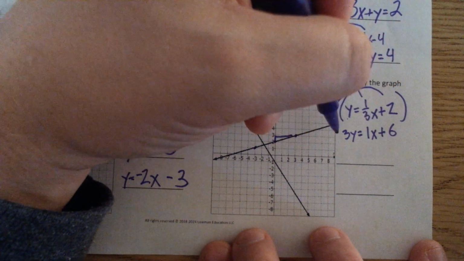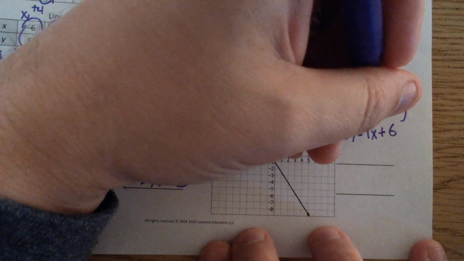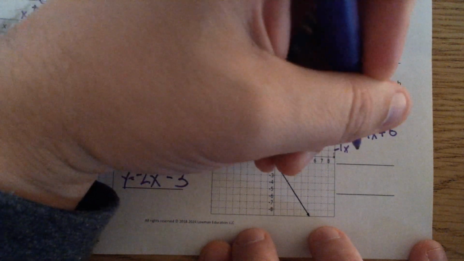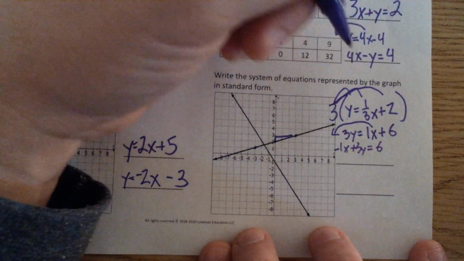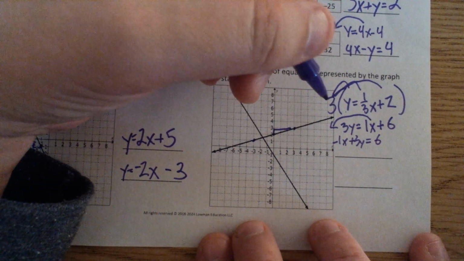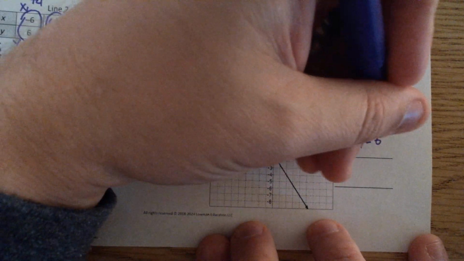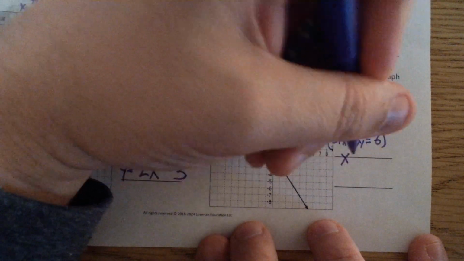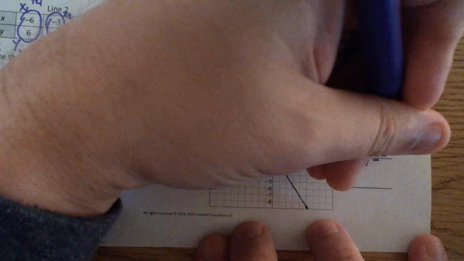Then I move the x, which changes it to negative, so I move it, it changes signs, negative 1x plus 3y equals 6. So to get the final standard form, multiply everything again by negative 1 to get a positive x, a negative 3y, and a negative 6.